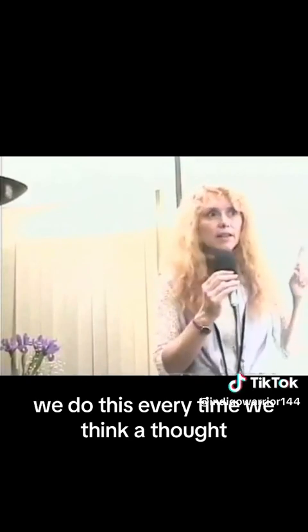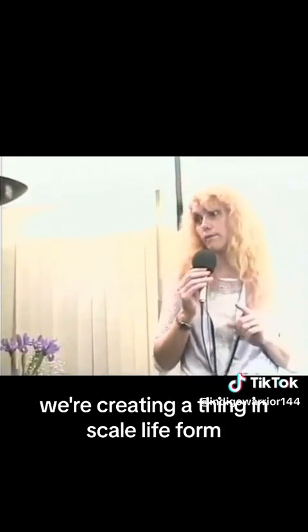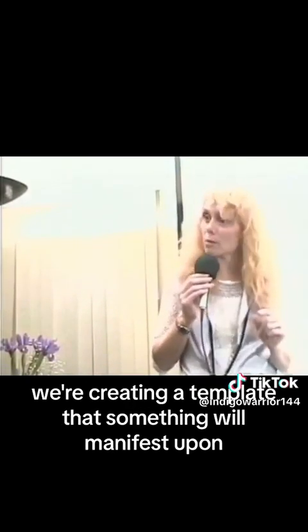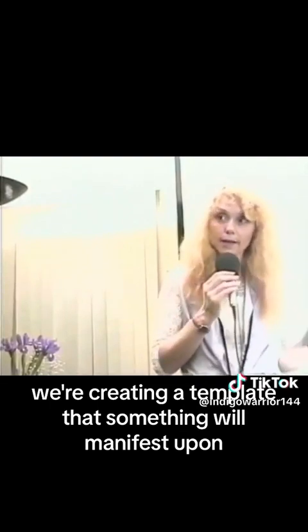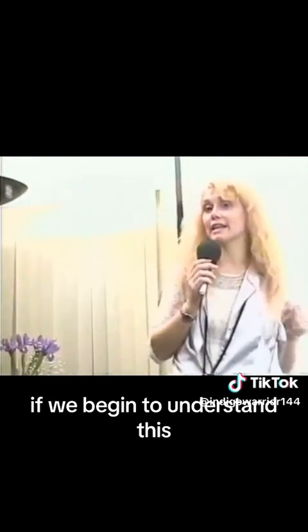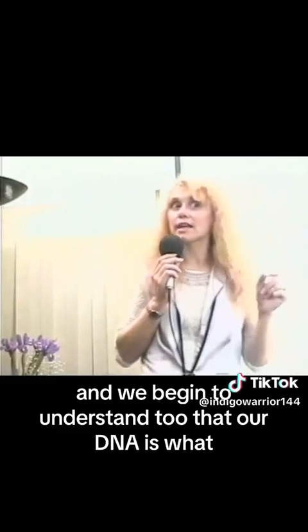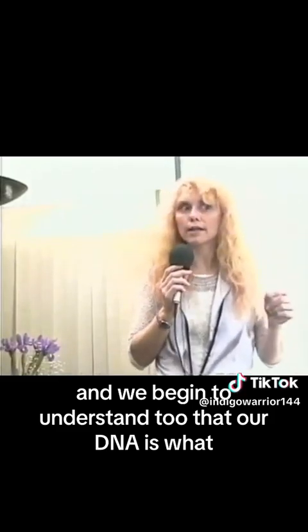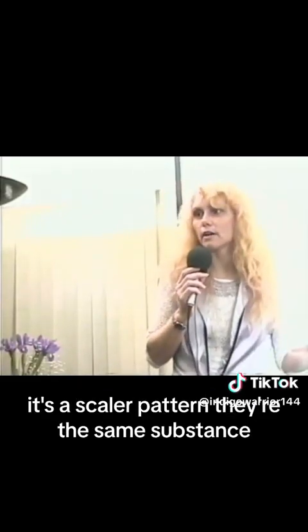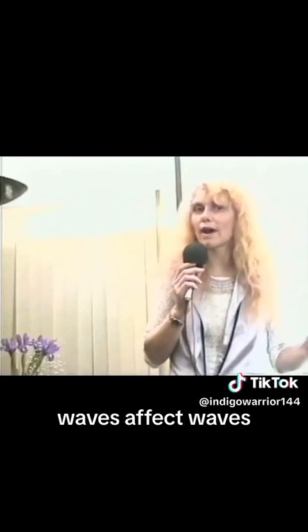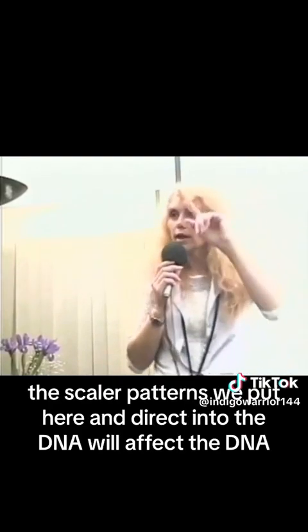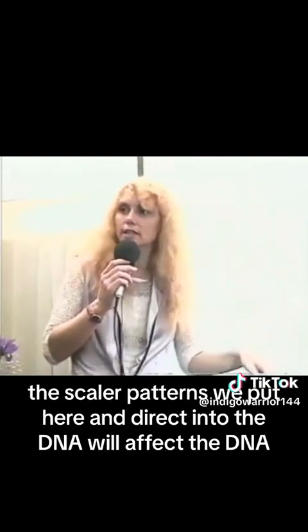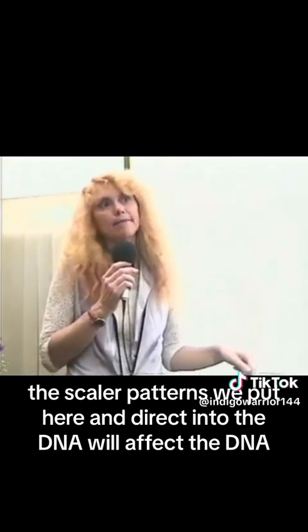We do this. Every time we think a thought, we're creating a thing in scalar form. We're creating a template that something will manifest upon. If we begin to understand this, and we understand too that our DNA is what? It's a scalar pattern. They're the same substance. Waves affect waves. The scalar patterns we put here and direct into the DNA will affect the DNA.